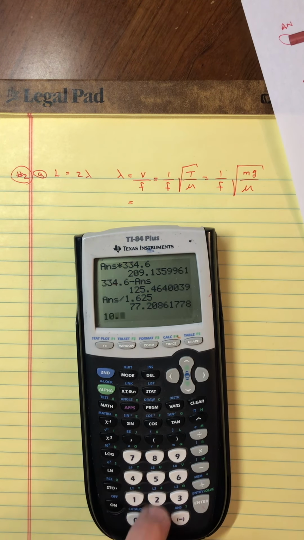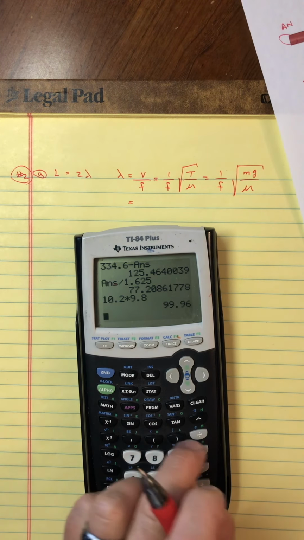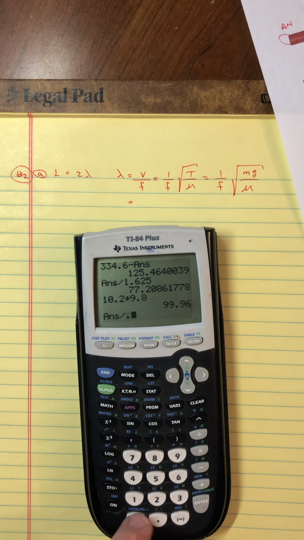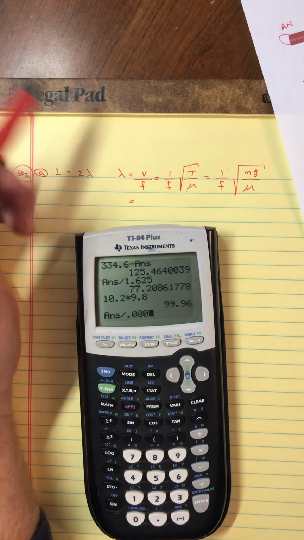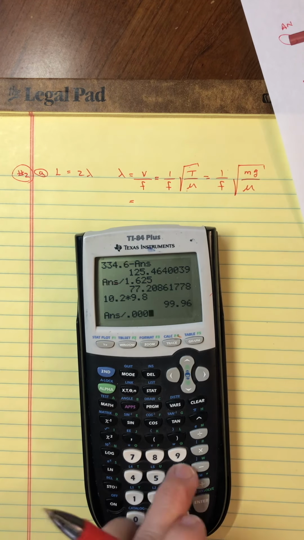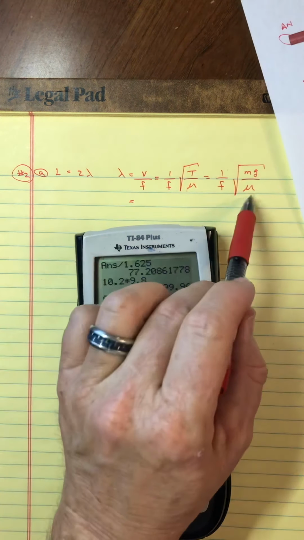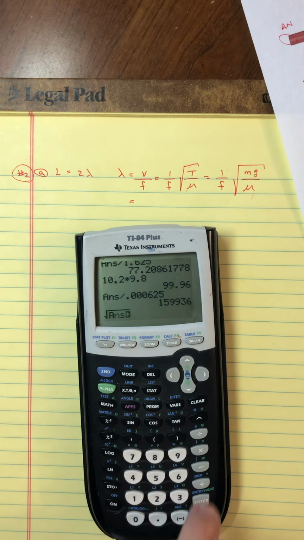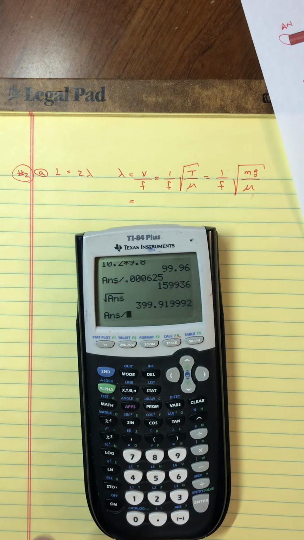So the mass is 10.2 kilograms. I multiply that by 9.8. That's just a hair under 100. Divide that by 0.000, and watch the units here. Since I've got newtons in the numerator, I need kilograms in the bottom. So I'm going to take the mass, which is in grams, and divide it by 1,000 to get kilograms. So that's what's under the square root. Let me take these square roots. And then the frequency, which was 600, so divided by 600.